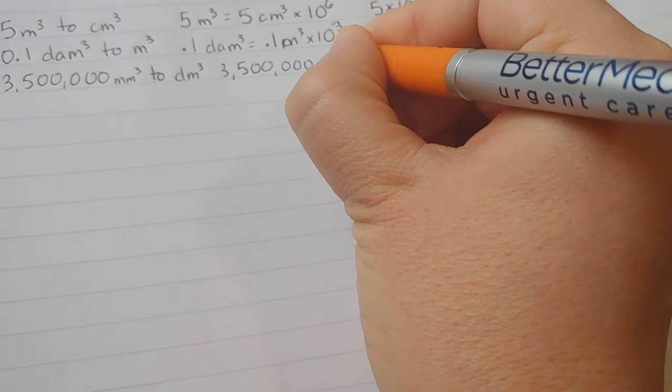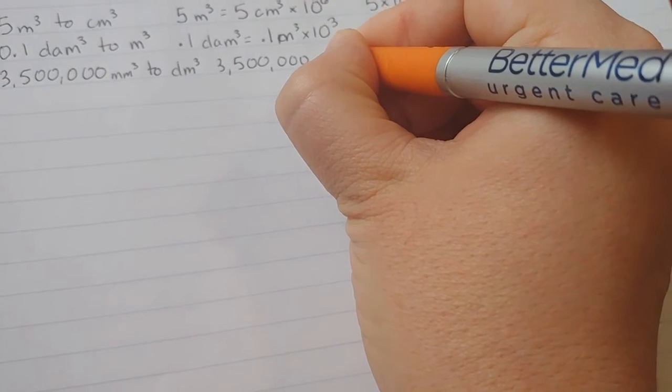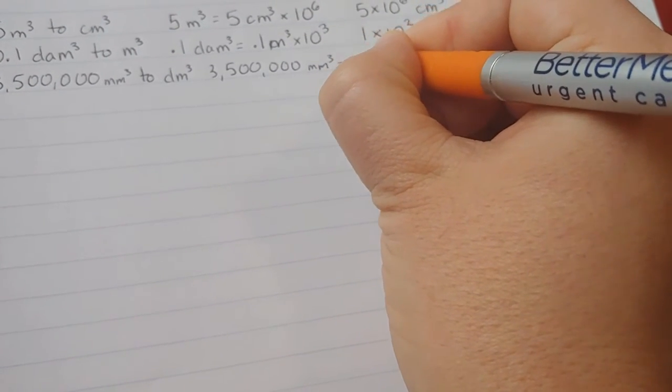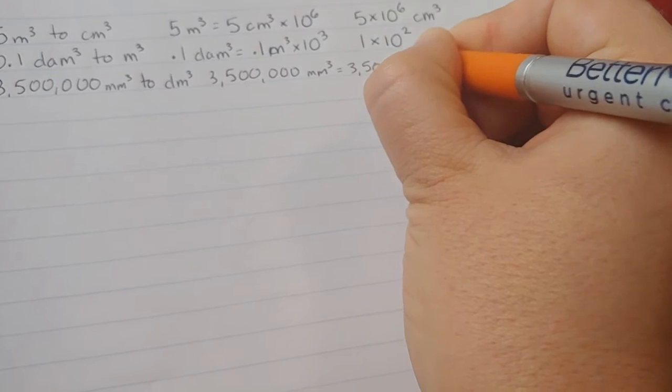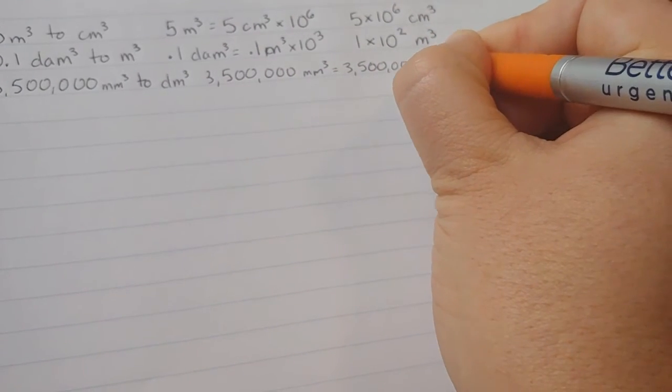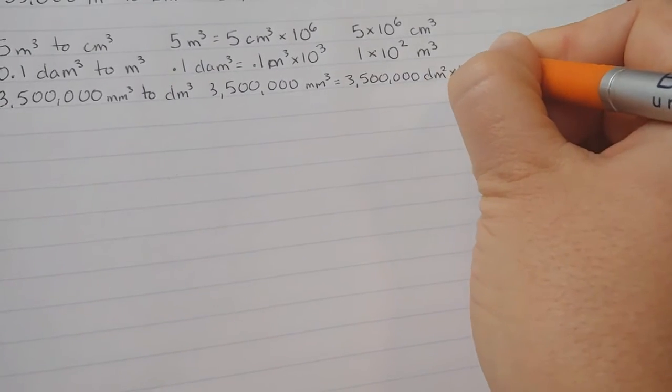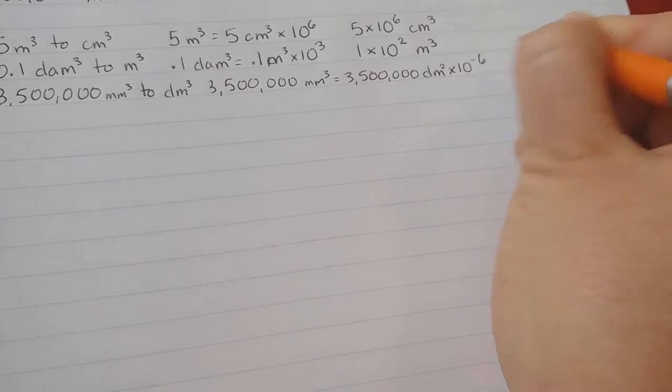So that is going to equal 3,500,000 decimeters squared times 10 to the negative 6.